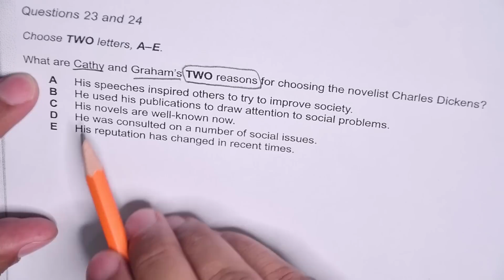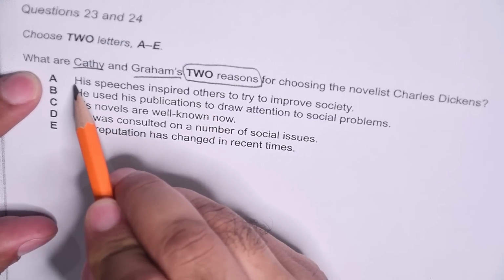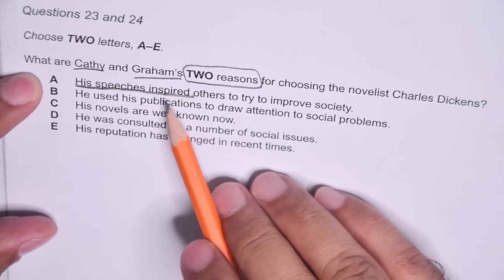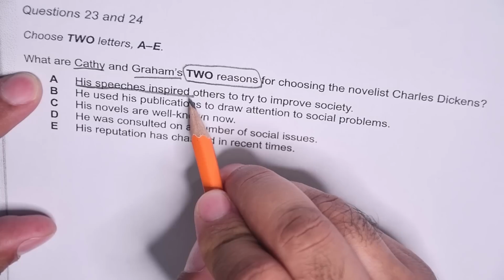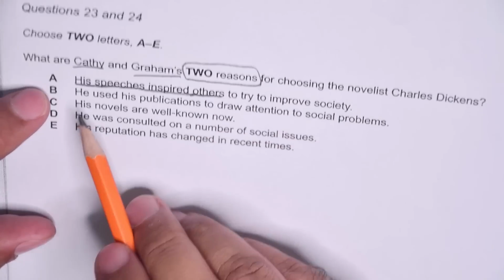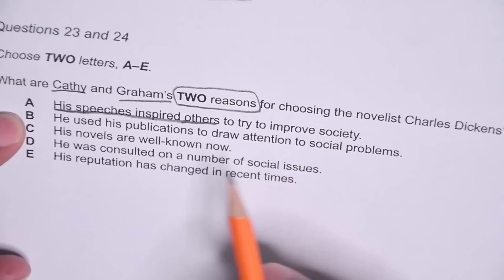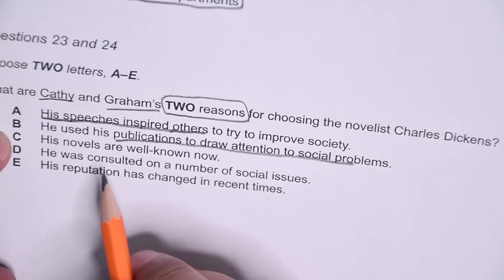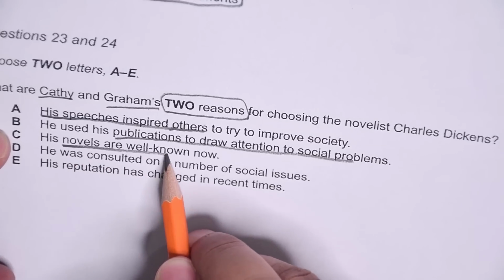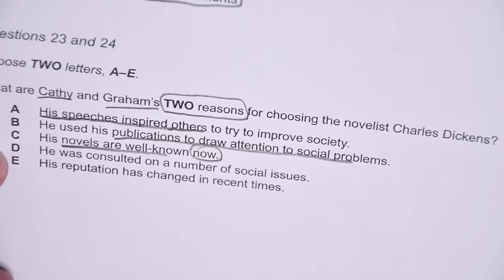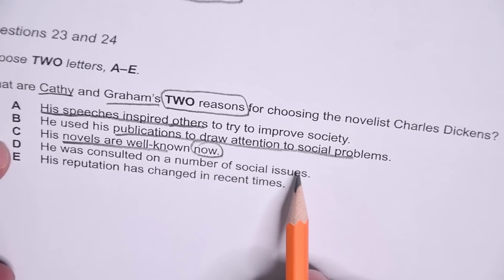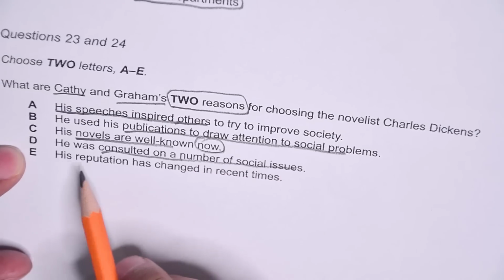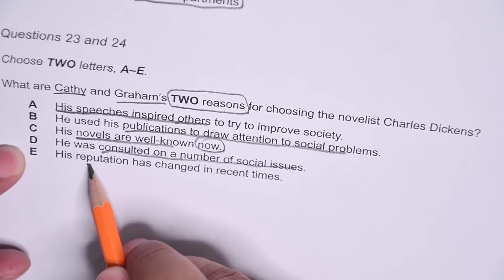So, two reasons. A, his speech is inspired others to try to improve society. B, he used his publications to draw attention to social problems. C, his novels are well known now. D, he was consulted on a number of social issues. E, his reputation has changed in recent times.